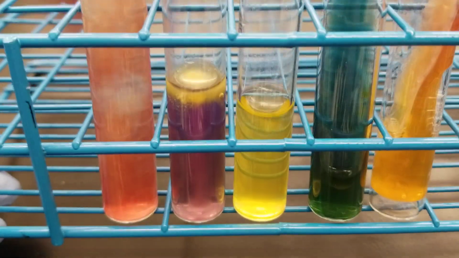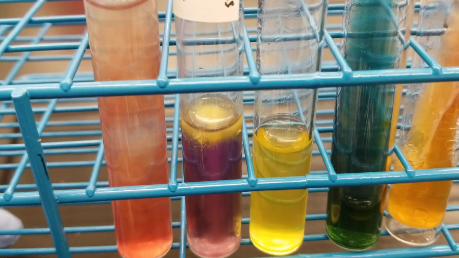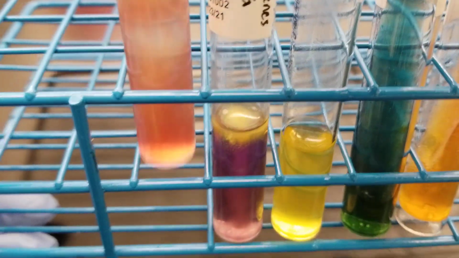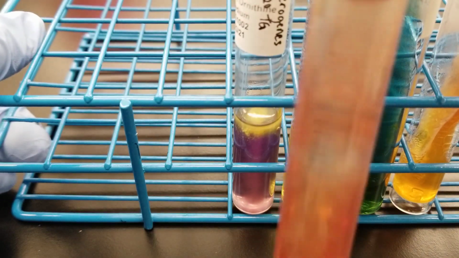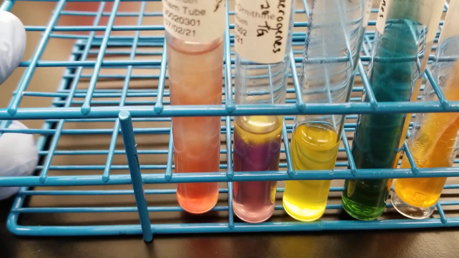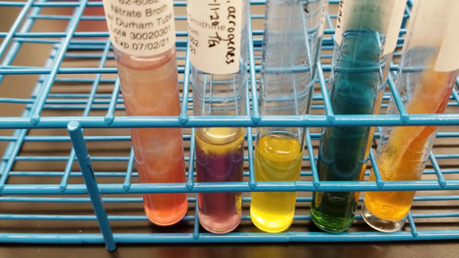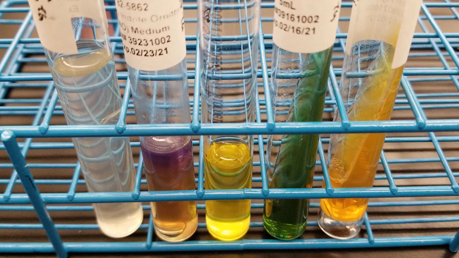One thing I did want to note is there is no gas in the Durham tube, the upside down tube, in the nitrate here, although there was gas in the TSI tube. So the next one we're going to do is E. coli, although we've done that already on another video. So I'm going to pause this while I change out the tubing.